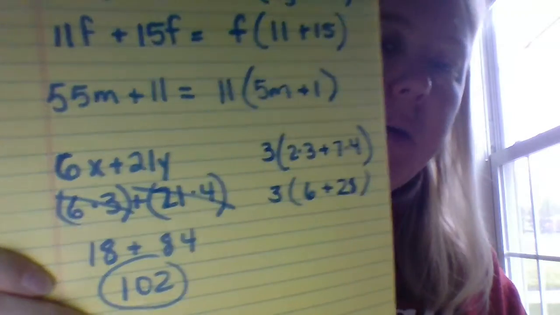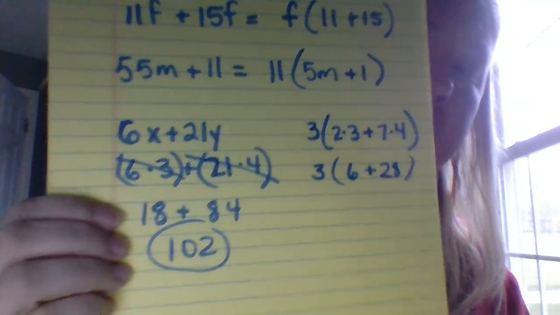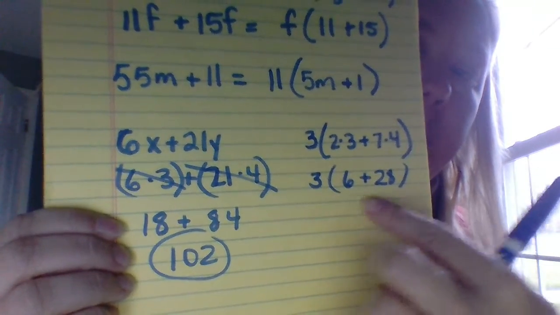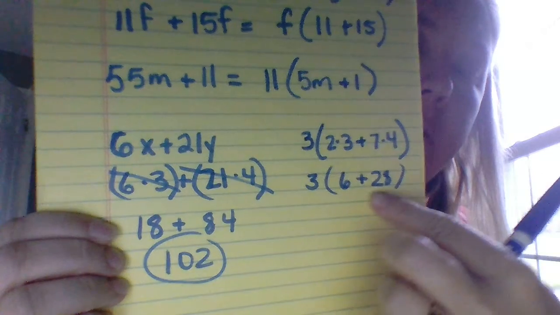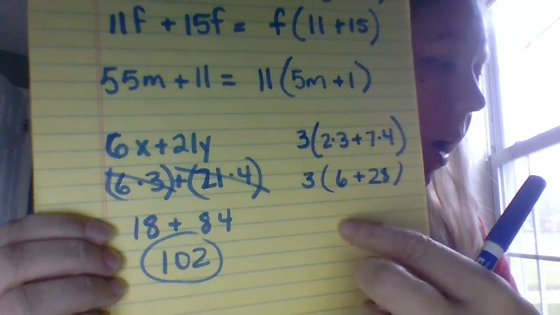And then you can distribute if you want, like distribute the 3 across the 6, and you'd end up with 18 and 84 again. Or you could solve inside those parentheses and then go ahead and multiply by 3. Either way, you're going to come up with the same answer.